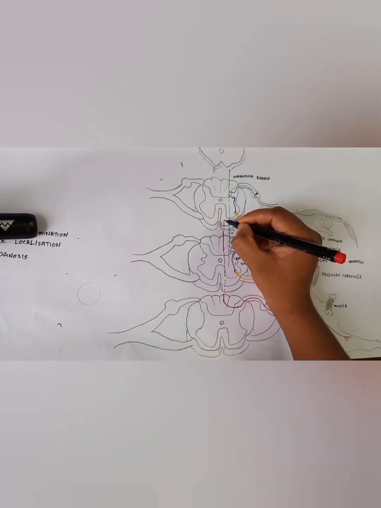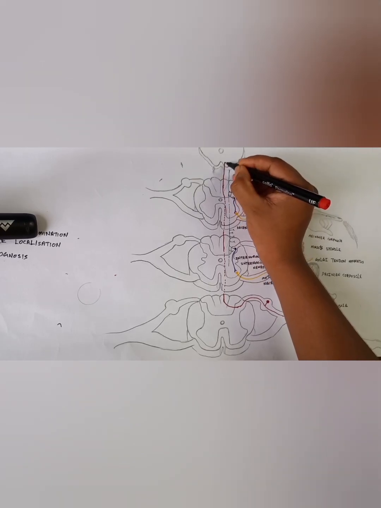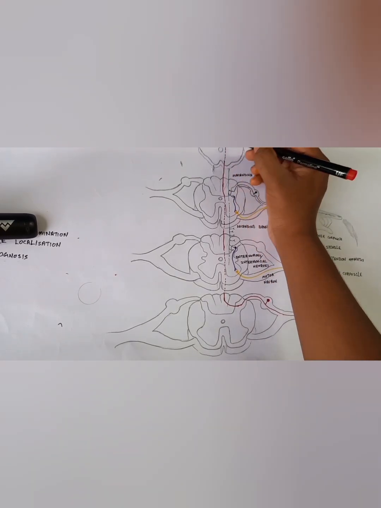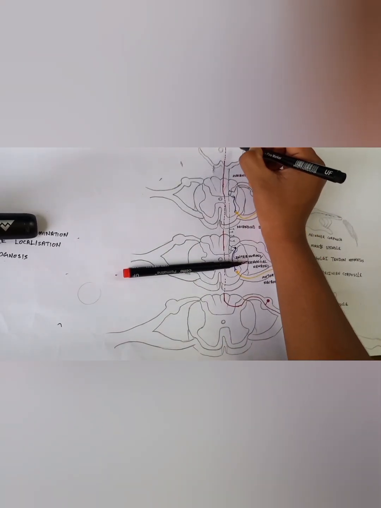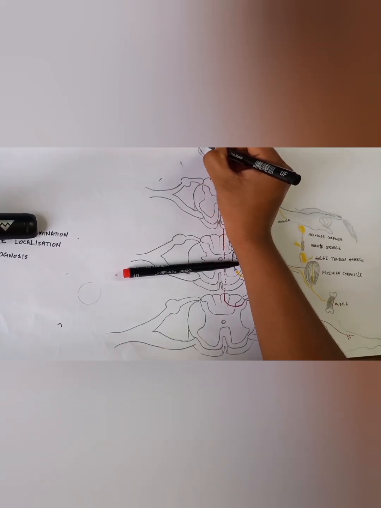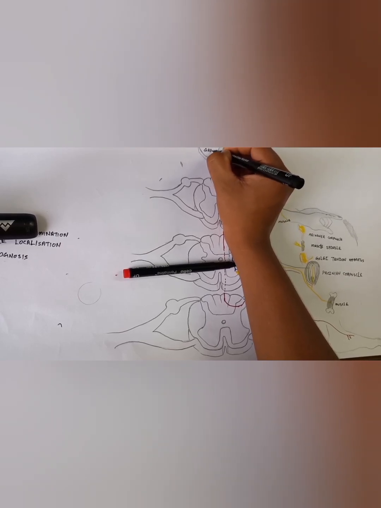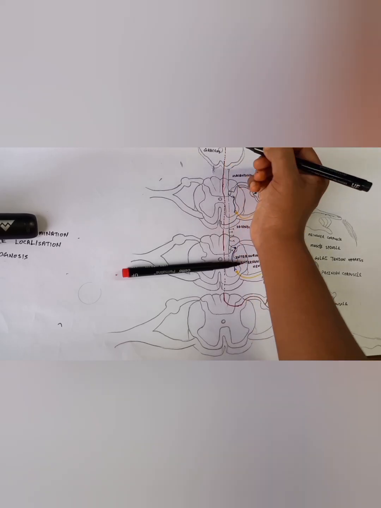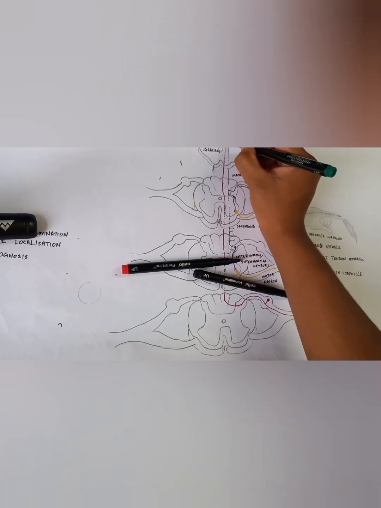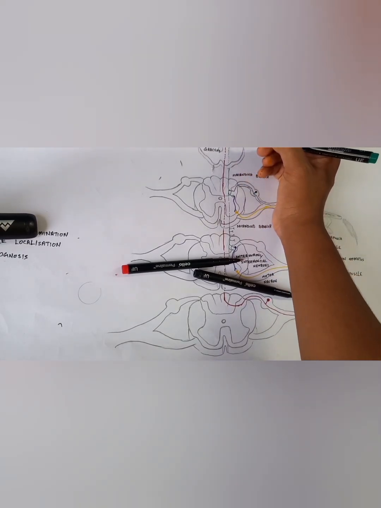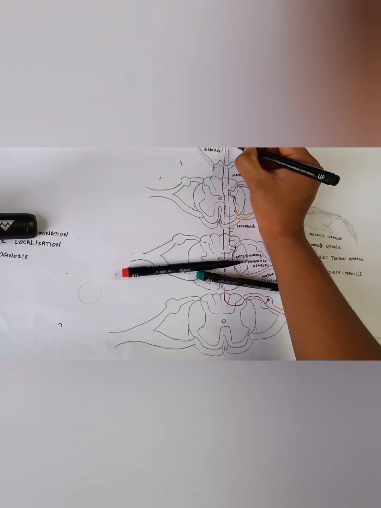Now you can see the ascending branch from the lower extremity of the body pass upward medially in the form of fasciculus gracilis through the dorsal white column and synapse with the second order neuron present in the nucleus gracilis in the medulla oblongata, while the ascending branch of the upper part of the body pass laterally through the dorsal white column in the form of fasciculus cuneatus, which synapse with the second order neuron present in the nucleus cuneatus of medulla oblongata.